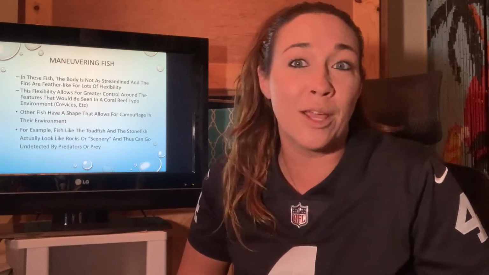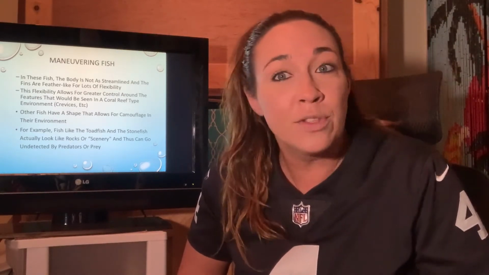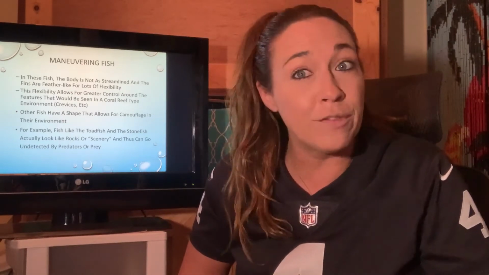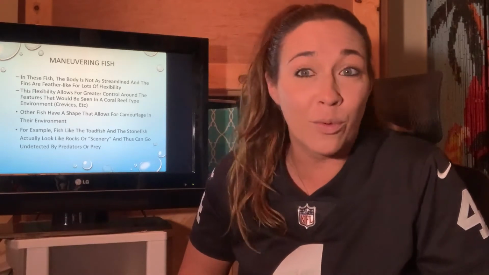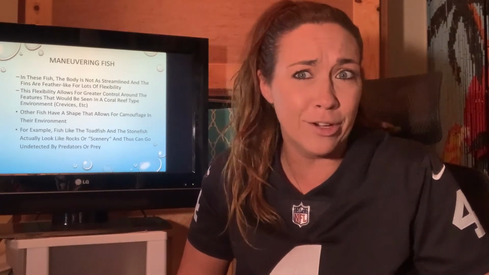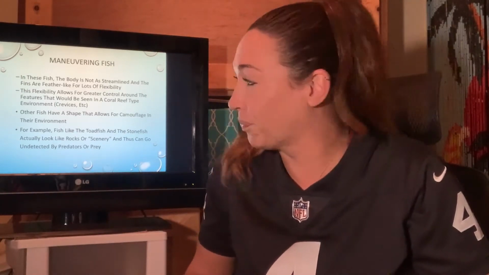And sometimes you don't want to be either, right? You're not highly maneuverable, but you're not fast. And that's because sometimes you just want to plain hide. So something like a stonefish or a toadfish or even a flatfish, these guys aren't worried about their maneuverability. They're not worried about how fast they can go. They're literally just like, I'm going to stay here and hide in plain sight because you can't see me anyway. So it really doesn't matter how fast I am.